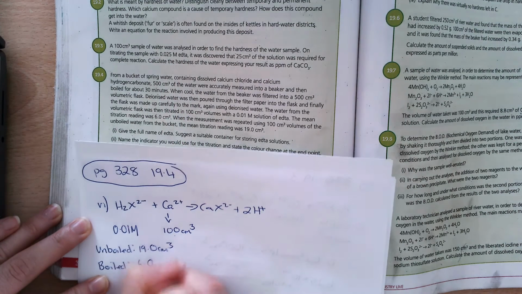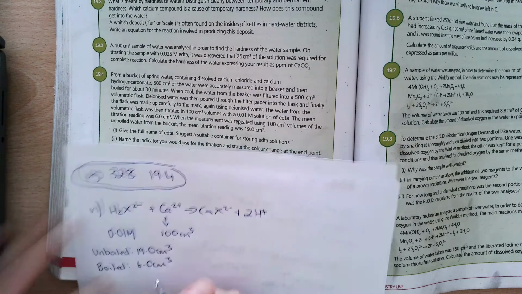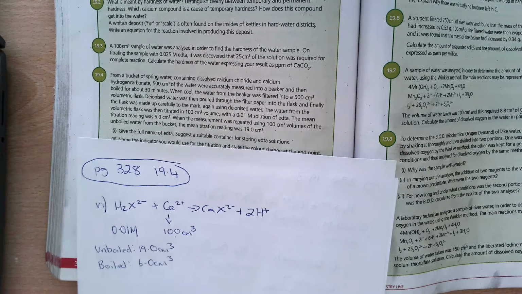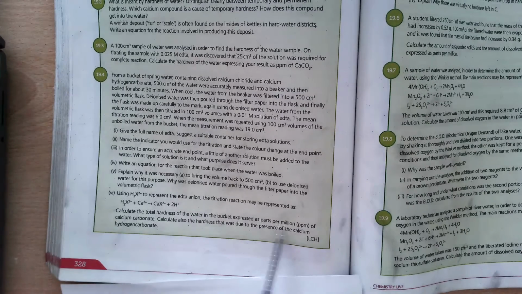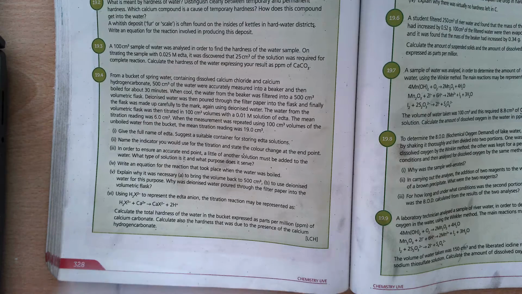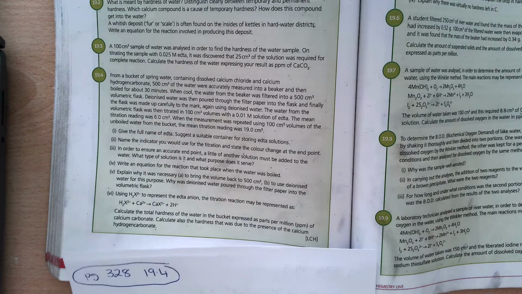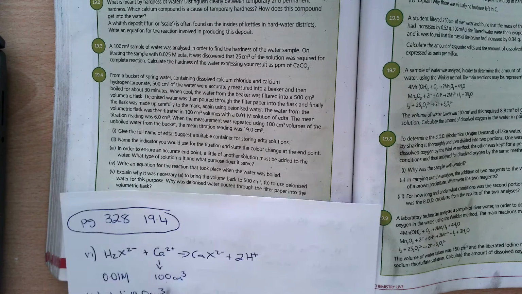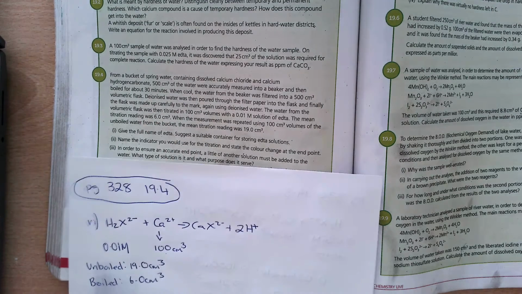What I have to do here in part VI is calculate the total hardness of the water in the bucket expressed as parts per million again of calcium carbonate. So the total hardness in the sample is going to be the sample that was unboiled.